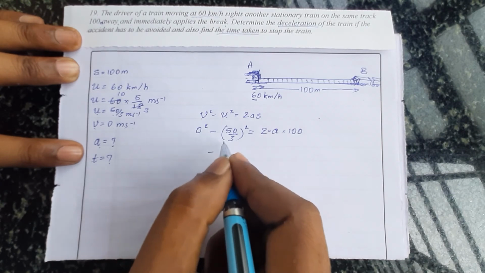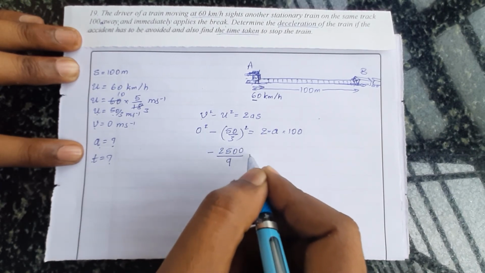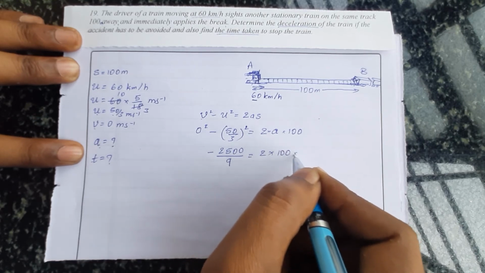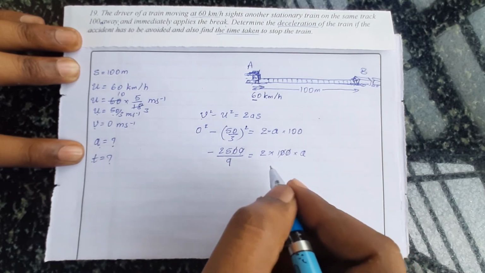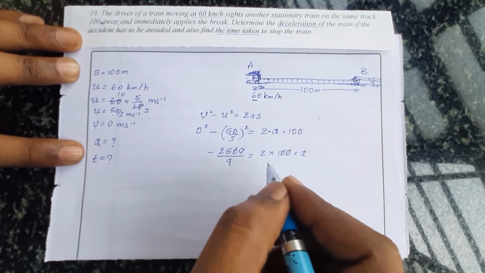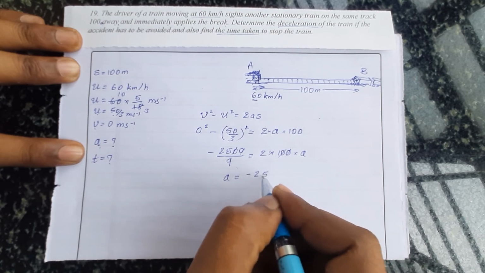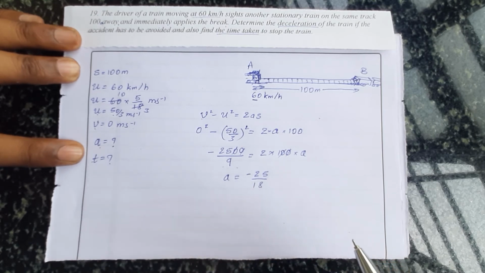So it is minus 50 squared, which is 2500 by 9, is equal to 2 into 100 into A. So 2 zeros get cancelled, and A will be equal to minus 25 by 18.